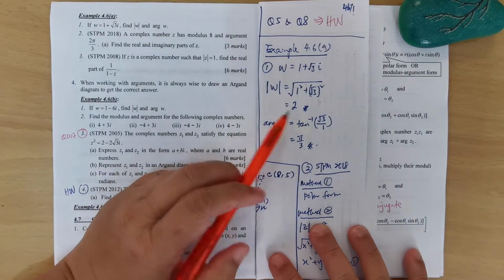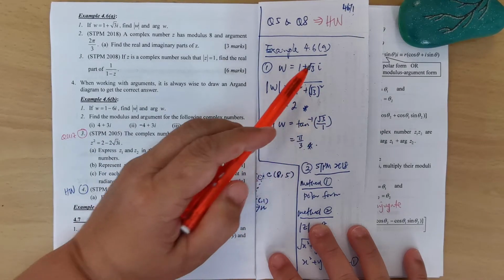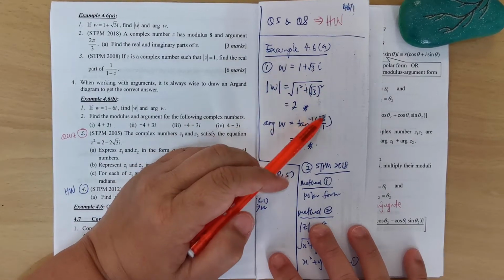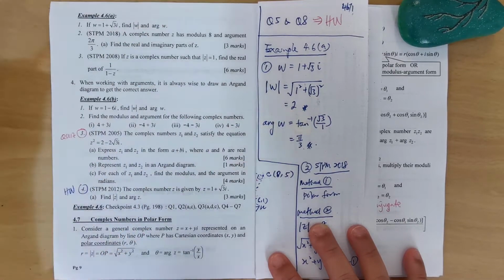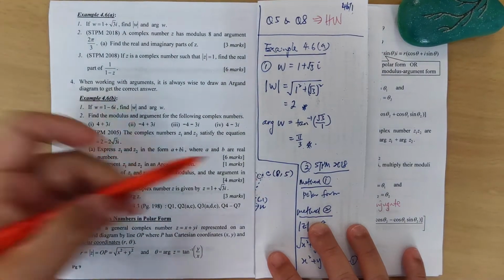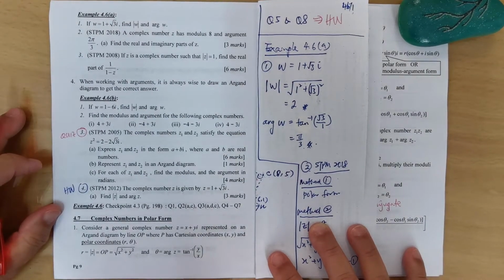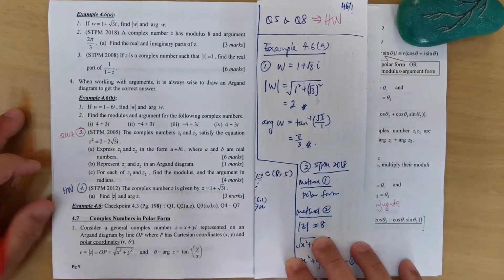And the argument is arc tangent y over x. So this is y, this is x. So y over x, arc tangent square root 3 is 60 degrees, so pi over 3 radian. Remember, we write in radian. Alright, that's question 1. Now question 2.